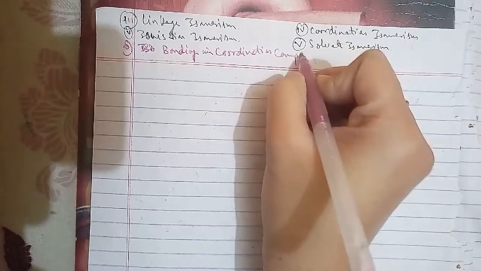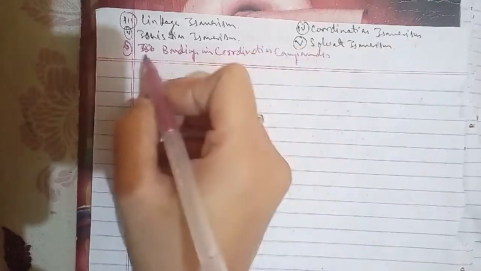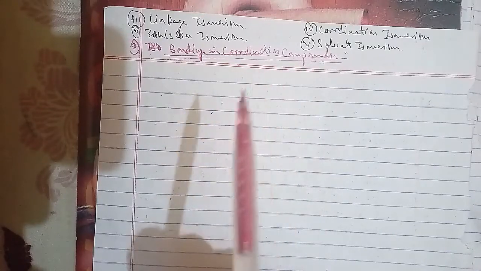First is valence bond theory, which we name as VBT. According to this theory, metals and/or ions, under the influence of ligands, can use their (n-1)d, ns, np and nd orbitals for hybridization to yield a set of equivalent orbitals of definite geometry, such as octahedral, tetrahedral, square planar, and so on.